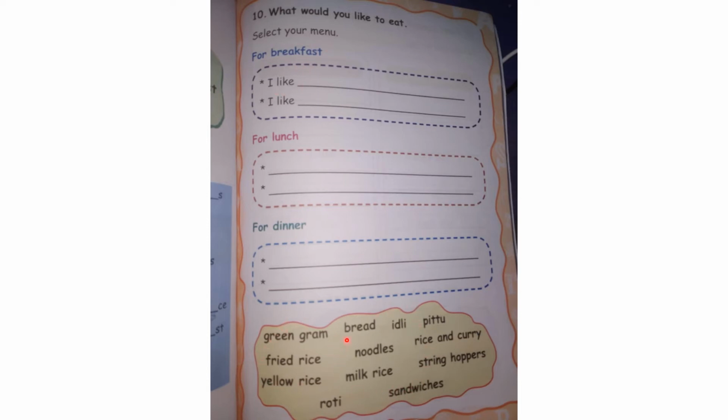If you like to eat bread, you can say I like bread. If you like milk rice, you can write here, I like milk rice. Words are given underneath. You can look at the words and write properly. Please don't make any spelling mistakes, because the words are given. You don't have to think and write, right? Look at the words and write. That's fine. You can practice them.